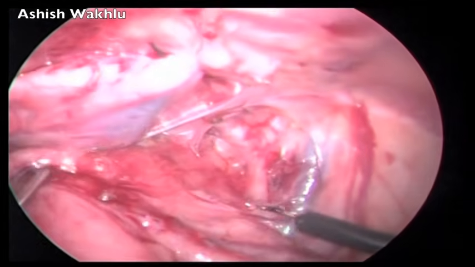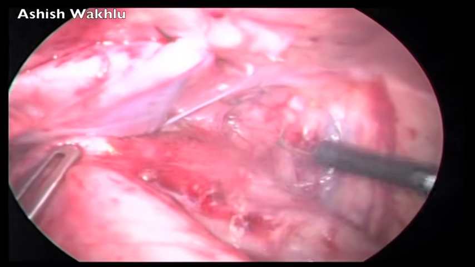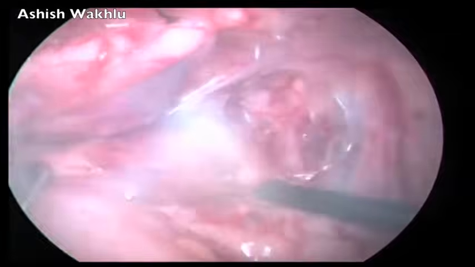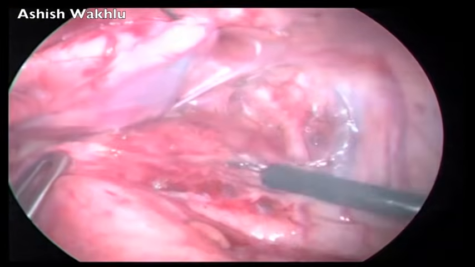When convenient, the hand instruments are changed from the right to the left side to facilitate the dissection.